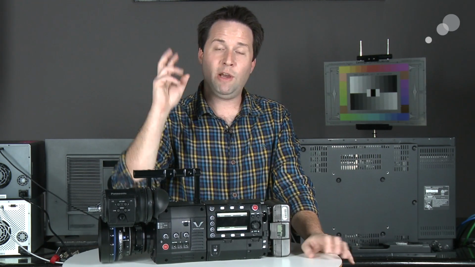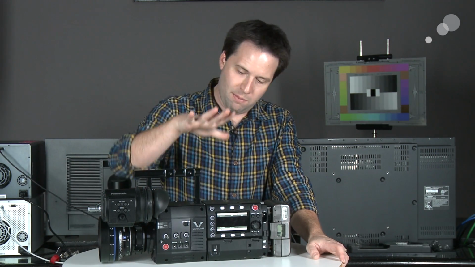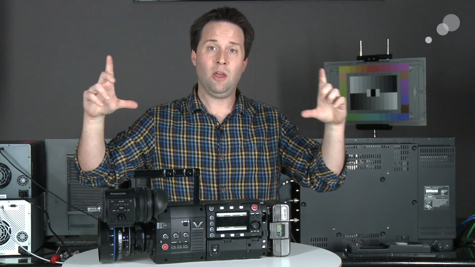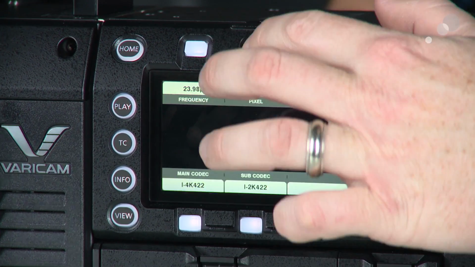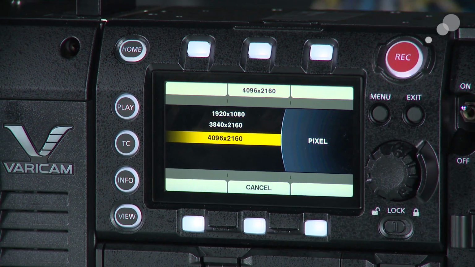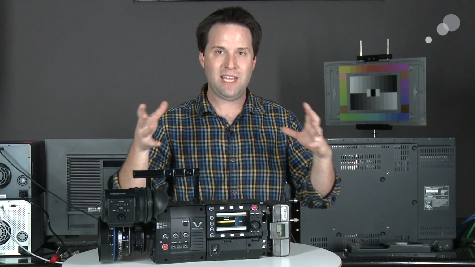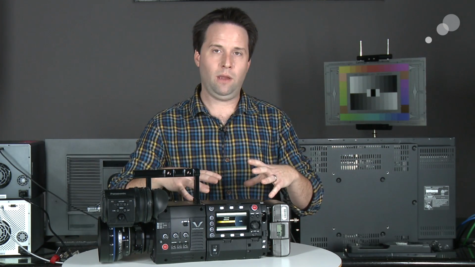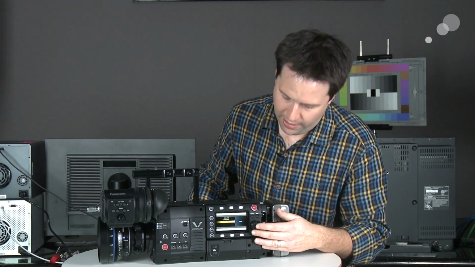I set the resolution of my sensor. Now, the HS is just 1080p always, but on the 35, I can have it at 4K, 4096 by 2160, or Quad HD, which is 3840 by 2160 resolution. Hit that button, I can dial it in. Or I can have the main codec here, which is what I'm setting, scale down to 1080, the full image. So I can say, hey, scale it down to 1080 for me. I don't need to deliver 4K. Just set it up that way, and I'm done.